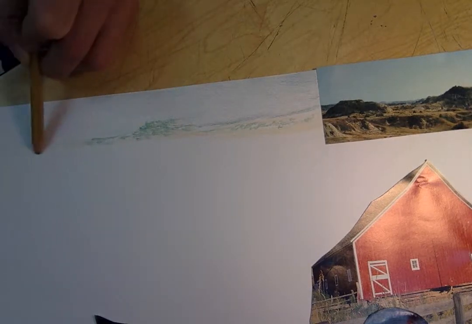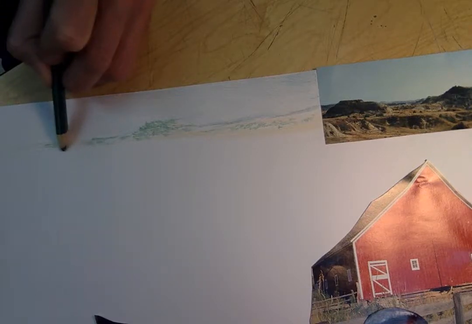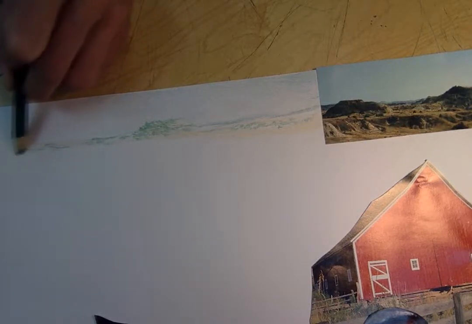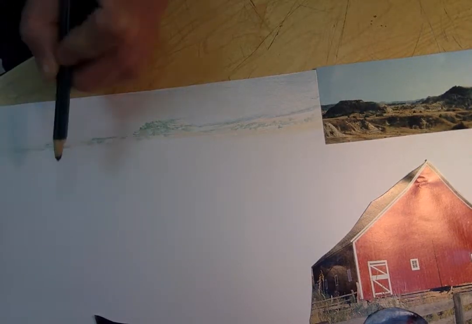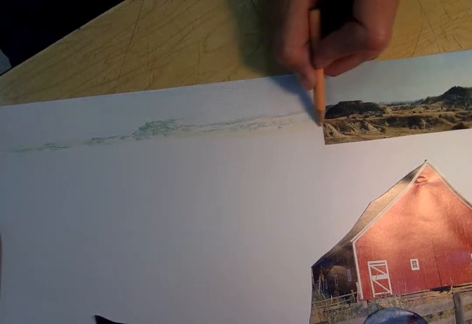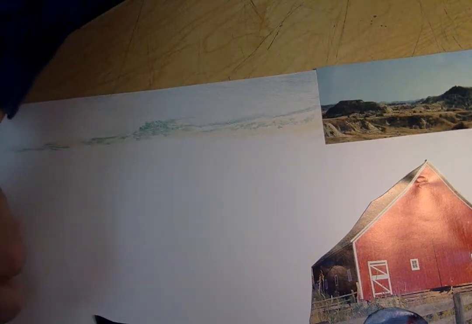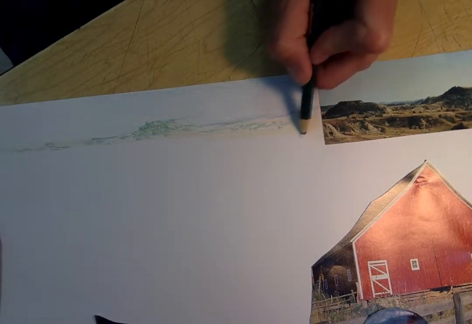But just kind of estimate what you think you might see in those other areas of the landscape. And then we have some really light areas here. Can add something there with some greenery.